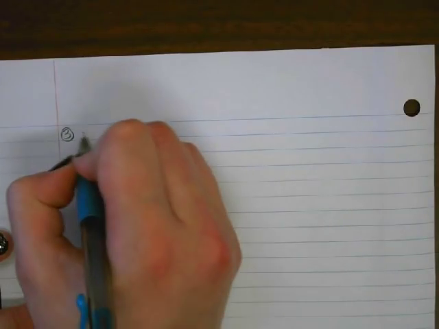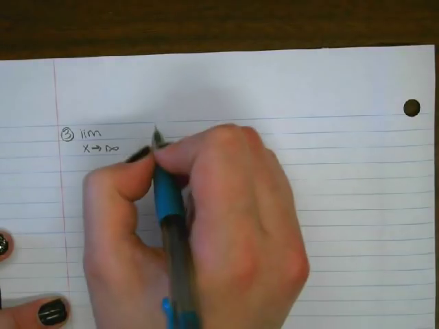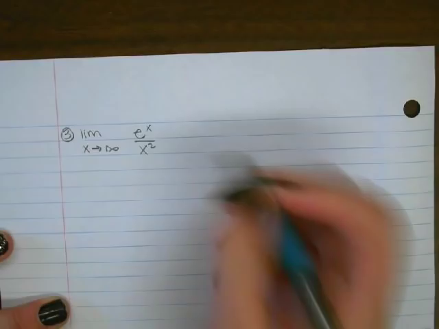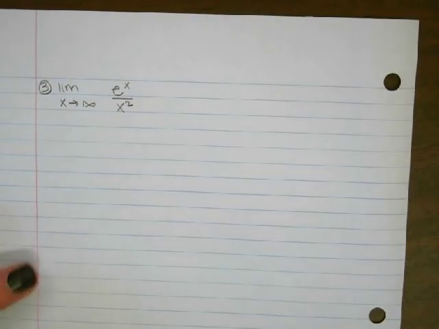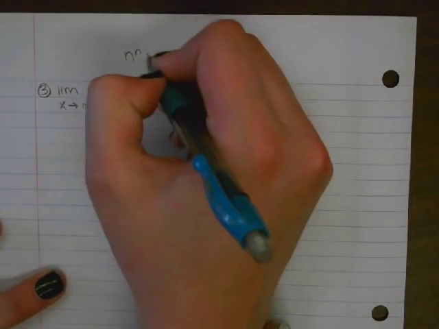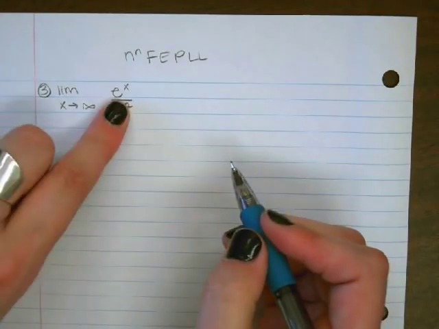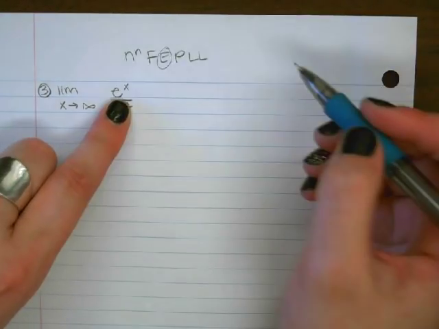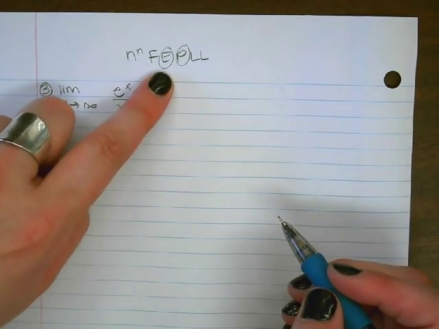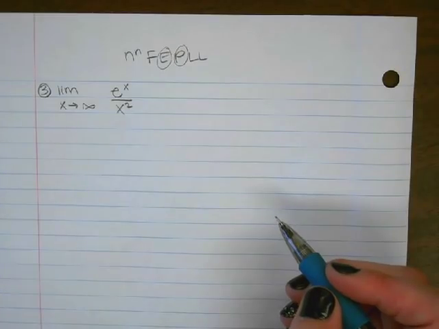We're going to do the limit as x goes to infinity of e to the x over x squared. This is a really great FEPLL problem. So I'm going to write this down. F-E-P-L-L. So the top is exponential. The bottom is polynomial. The top is going to win. So that means that my answer is either a positive infinity or a negative infinity.